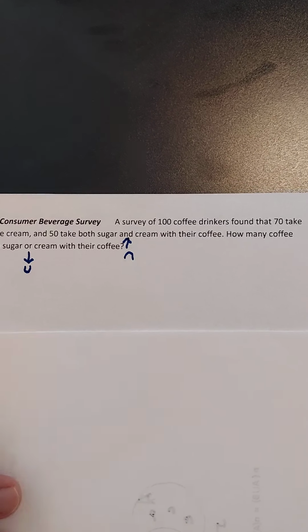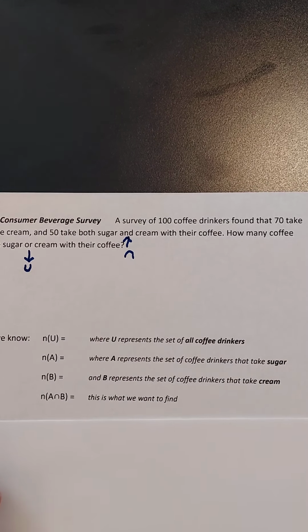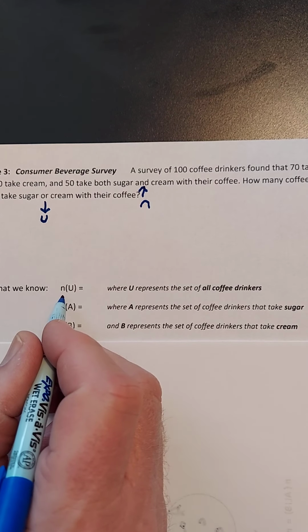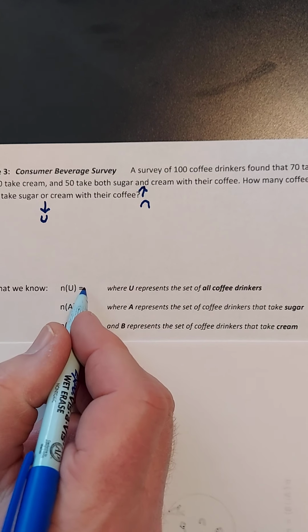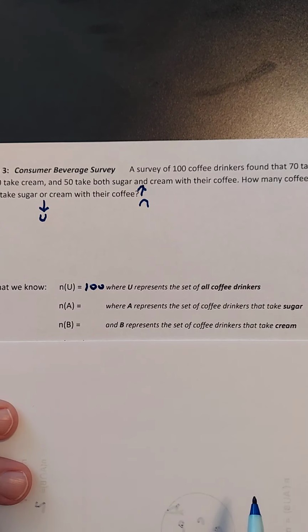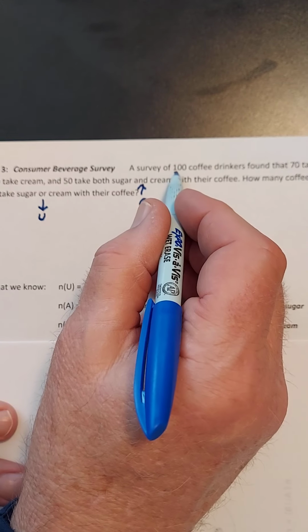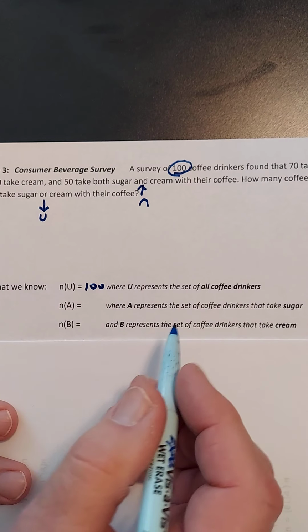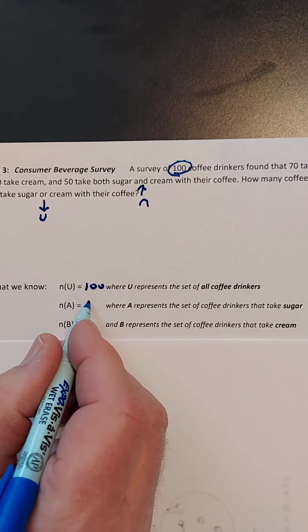Okay, so let's write down what we know. The universal set is going to be 100. That was this number right here. There were 70 that take sugar, so if A is sugar, I got 70 there.